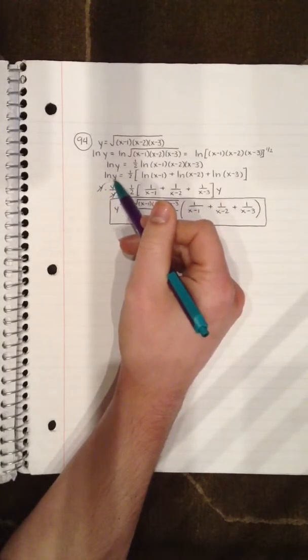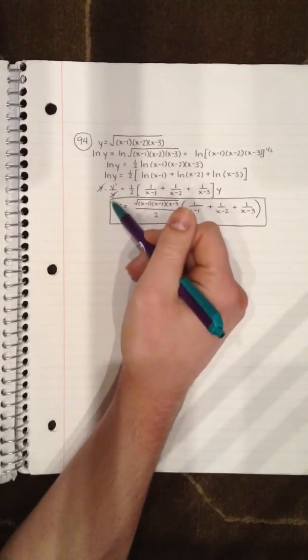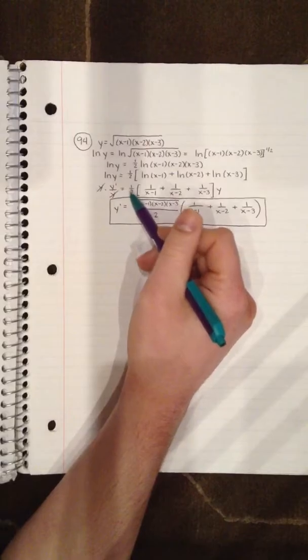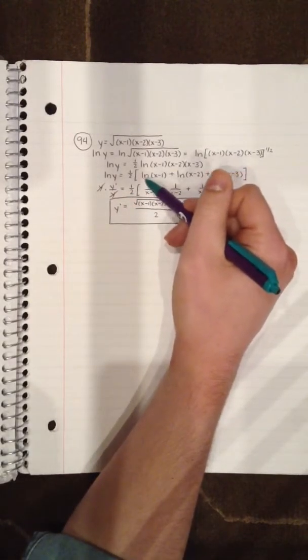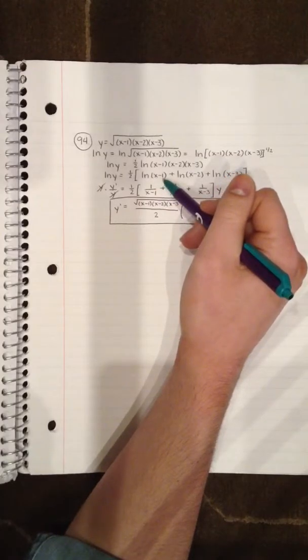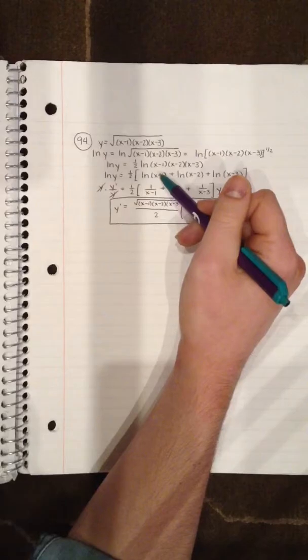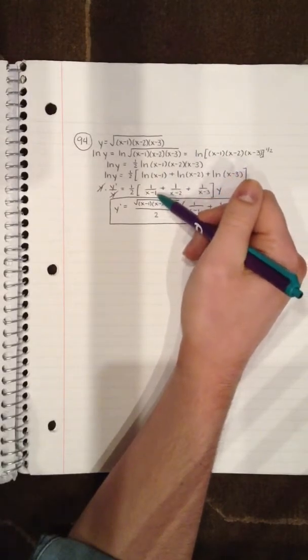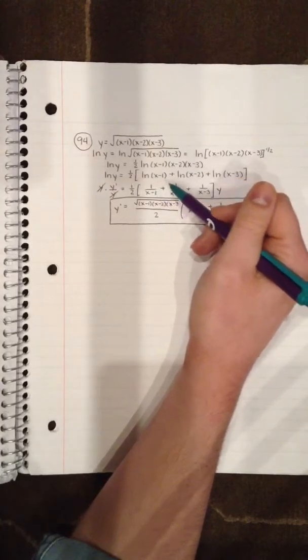So ln of y, the derivative of this would be y prime over y. This is equal to 1/2 [the derivative of ln (x minus 1), and we know that this will be the derivative of x minus 1 over x minus 1. And the derivative of x minus 1 is simply 1.